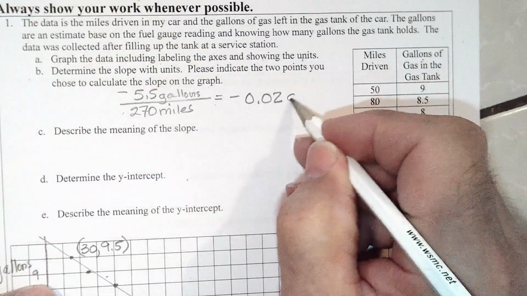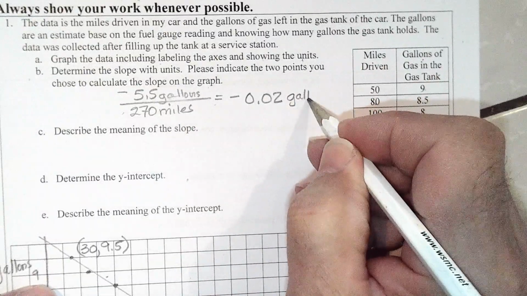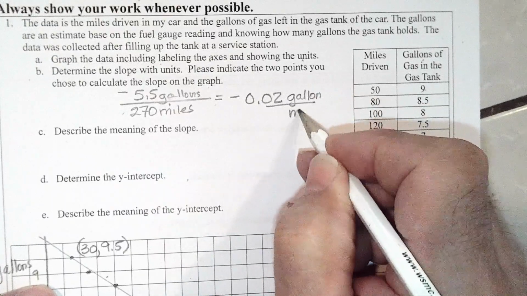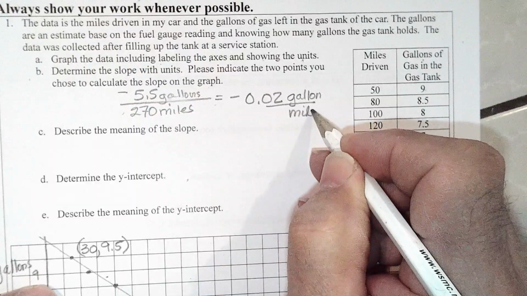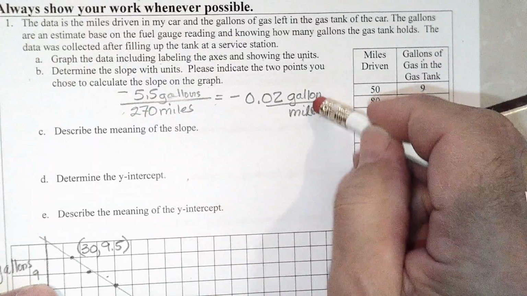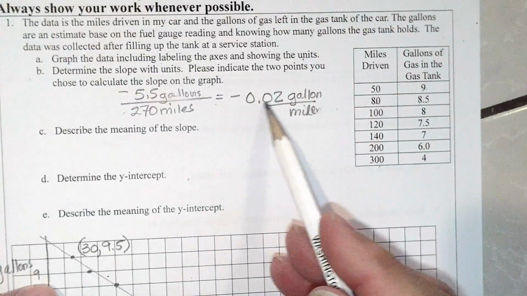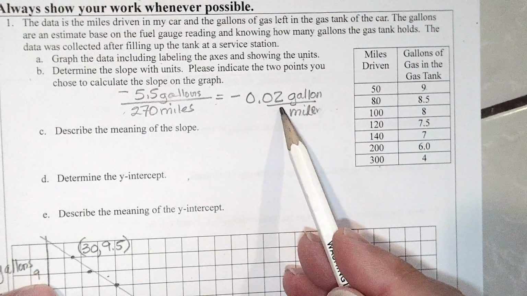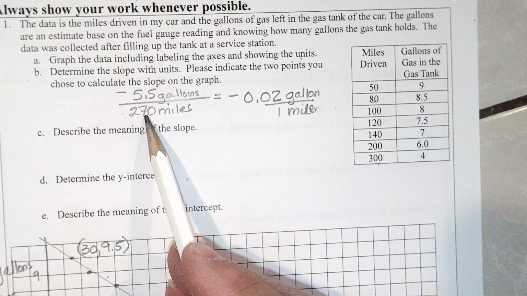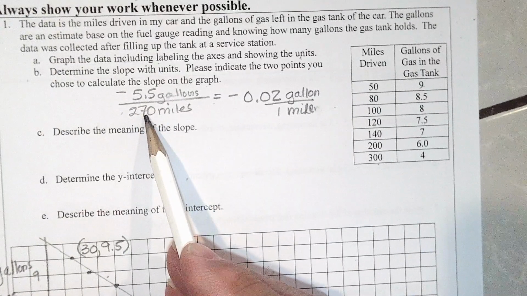And this would be gallons per mile, meaning I'm using 0.02 of a gallon for every mile, or using 5.5 gallons to go 270 miles.